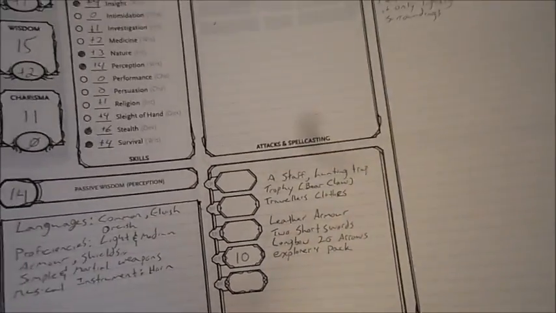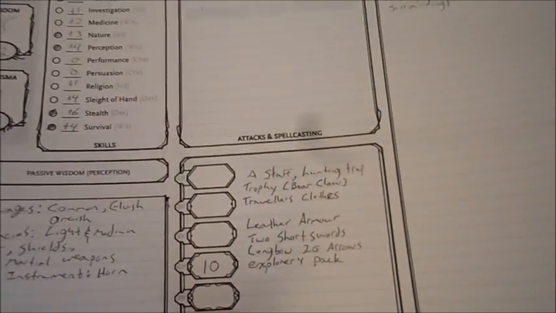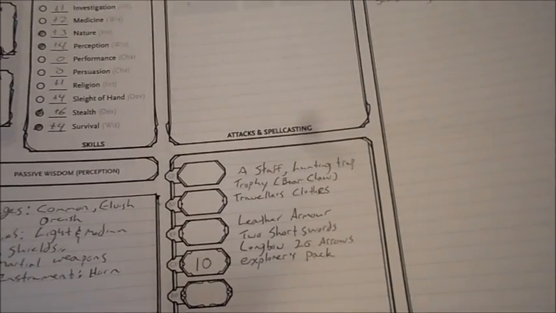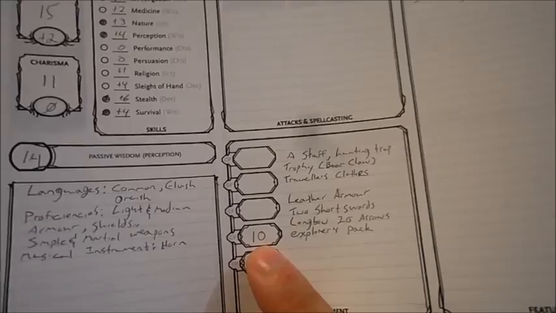So that was basically all that there, and just some basic equipment. I wanted to fill that in just to save some time. So my background gave me a staff, a hunting trap, a trophy, which is from something that you killed, so I chose a bear claw, and a set of traveler's clothes and 10 gold.